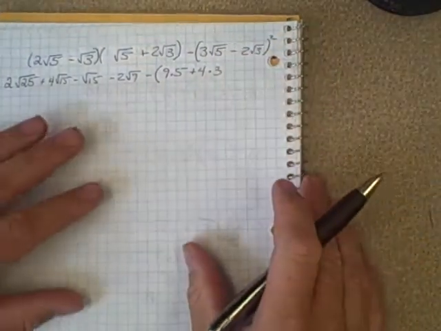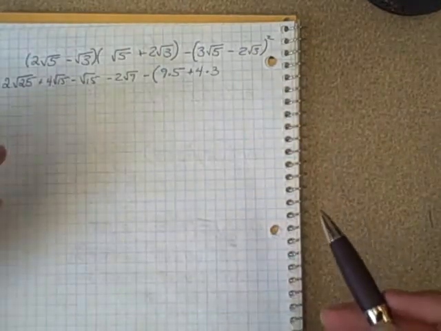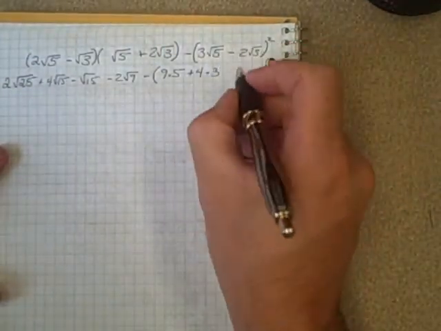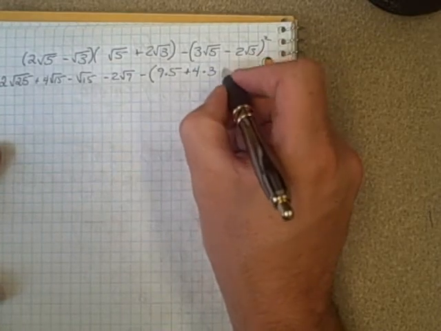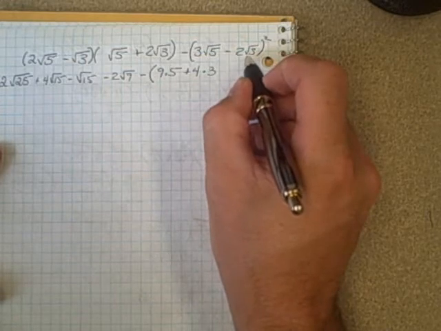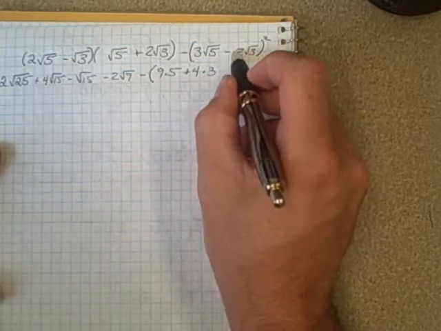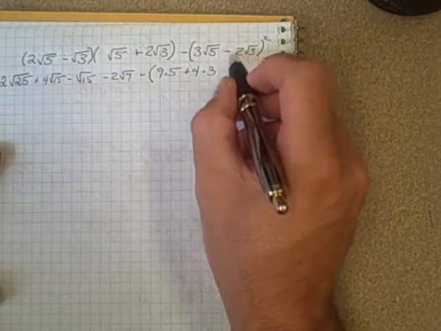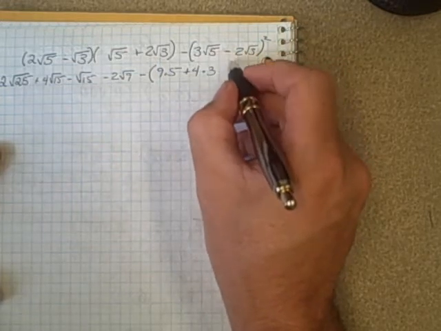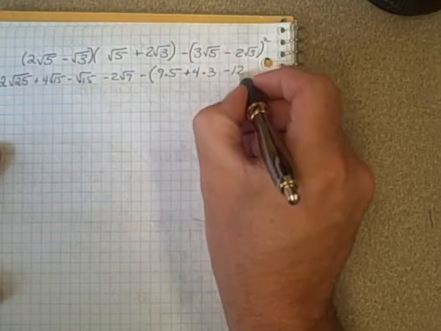And then to get the middle term, we have to multiply them out and multiply it by 2, because it's going to be double the middle term if you remember how to do binomial squares. So this would be negative 6 root 15 times 2, so that would be negative 12 root 15.